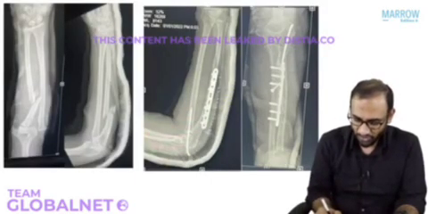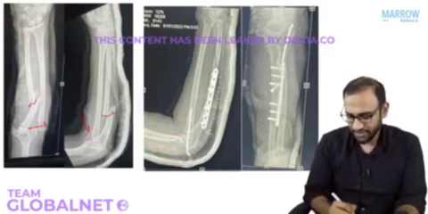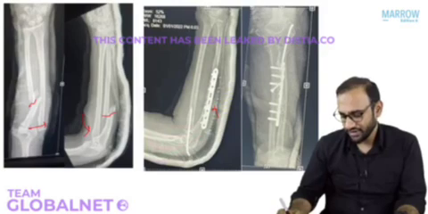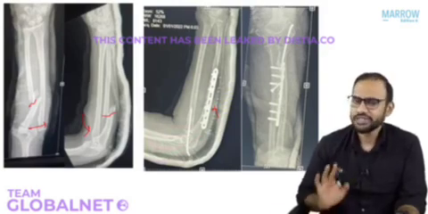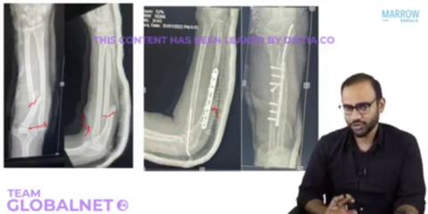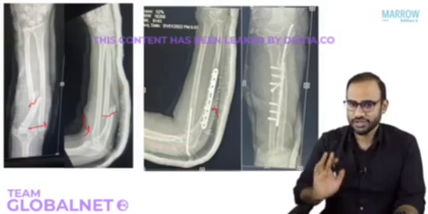Again, let me show you one of my patients. This is a fracture of ulna with radial head dislocation. I openly reduced and internally fixed the ulna, and the radial head should have gone inside, but it did not, so I had to use a K-wire. But otherwise, at your level, just remember, you will fix the ulna, and the radial head usually goes back into place. Okay, that is Monteggia fracture, a very, very important fracture for your exam.